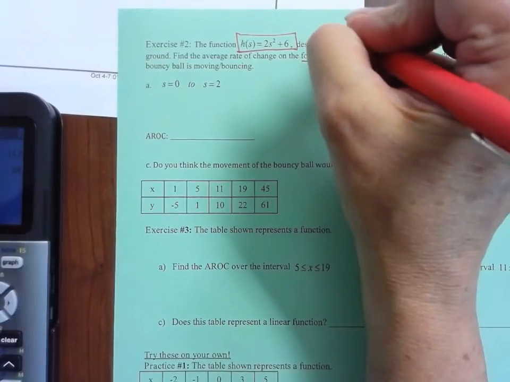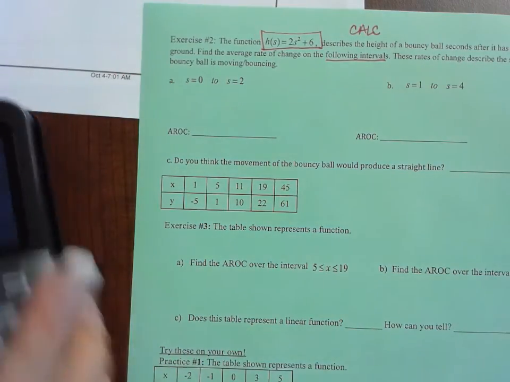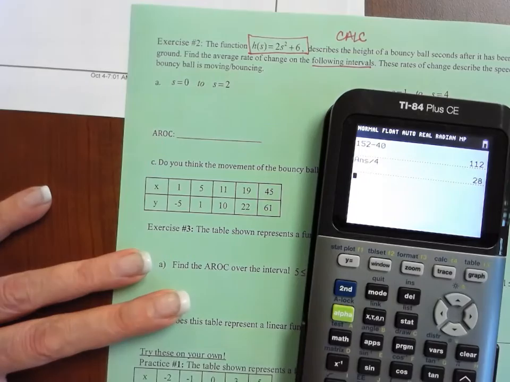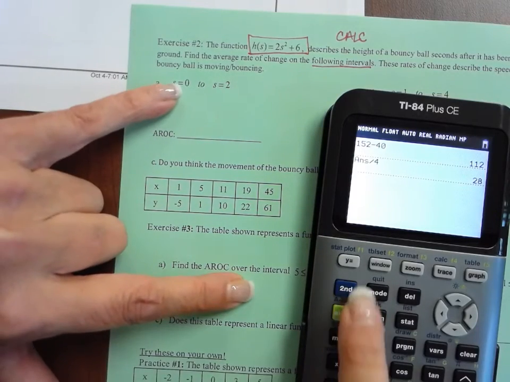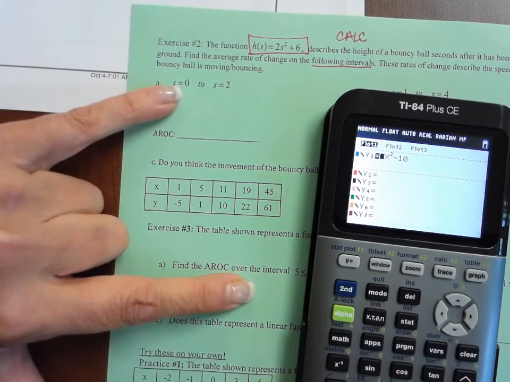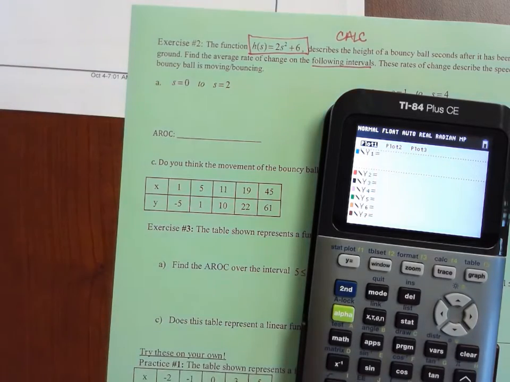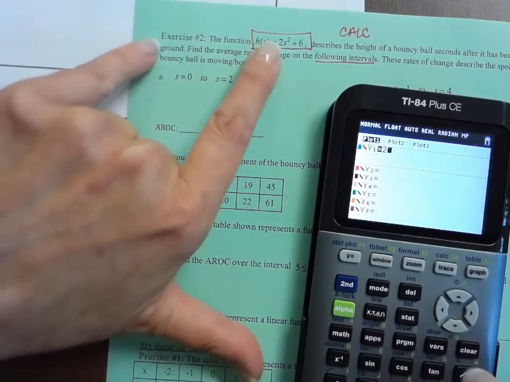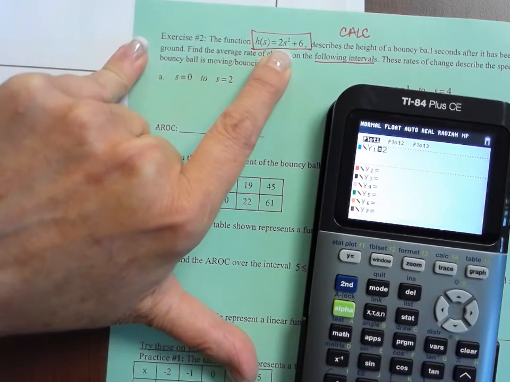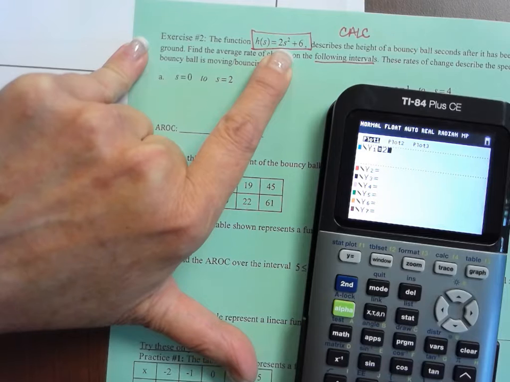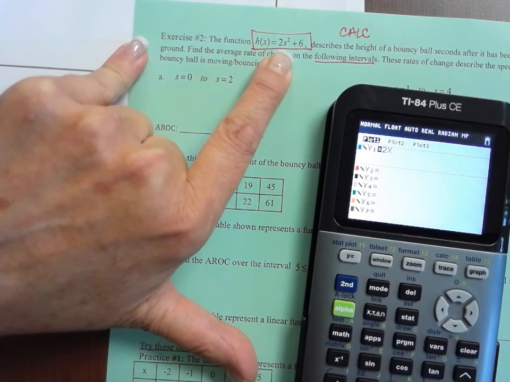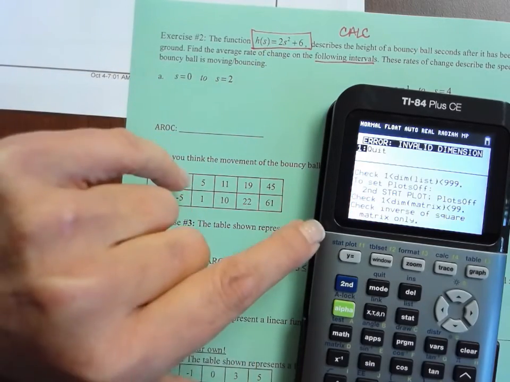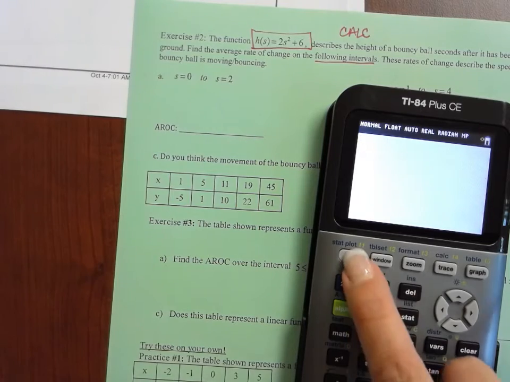Personally, I think the calculator is a lot easier because then I can just look at my table. Okay, so if I go to my y2, let's clear out our last equation and put in the new equation. Now, it says s squared. What should I just put there? Yeah, just put your x plus 6. My graph's not working. Okay, so we're in there.